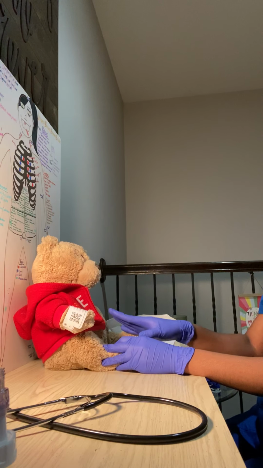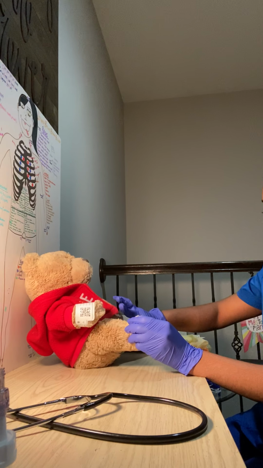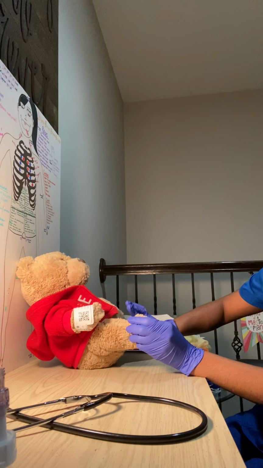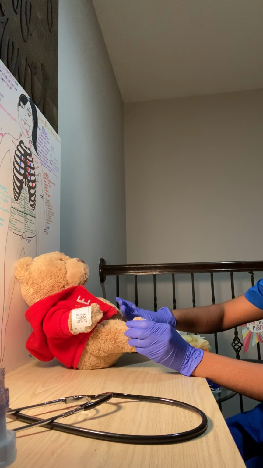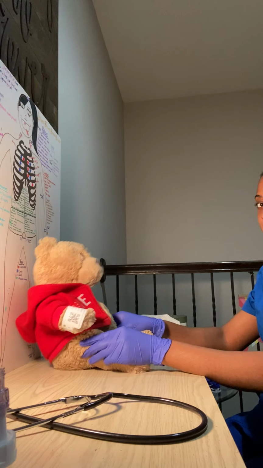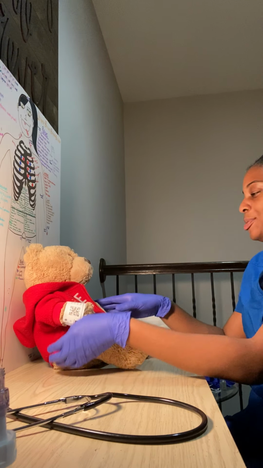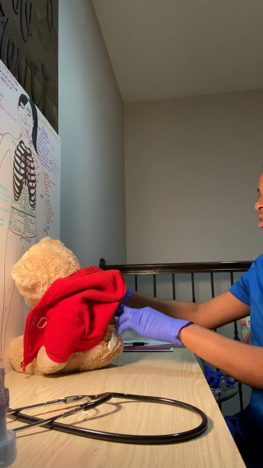I can also go ahead and do a genital assessment, assess my patient's genitals. Things look normal. There's no drainage, no scarring, no bumps or anything. Everything looks normal down there. Then we're going to go to the posterior side. So I'm going to go ahead and turn him around.